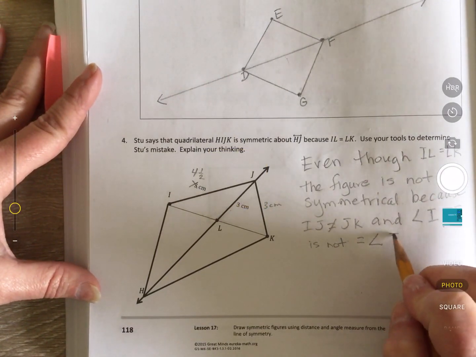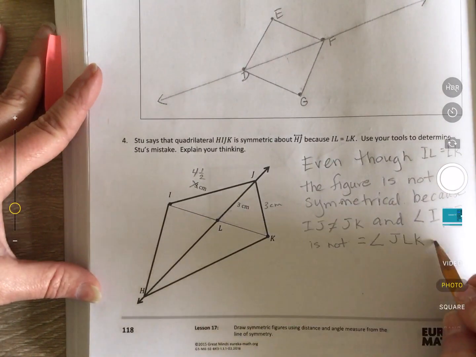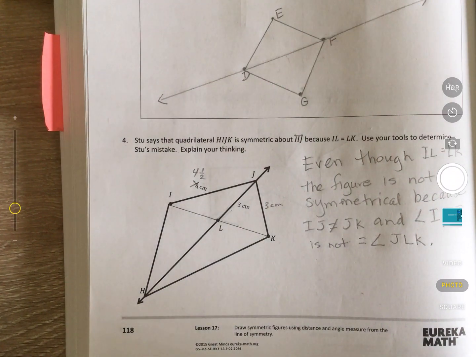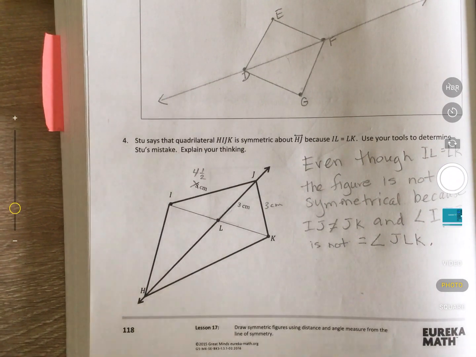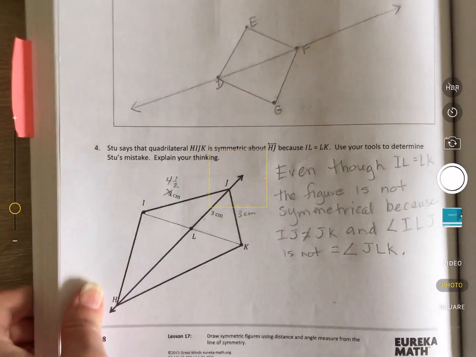And if I measure IJ, that isn't 3 centimeters like it says. It really is like 4.5 centimeters. So that's not true. That's 4.5 centimeters, and this is 3 centimeters. That tells me right away it's not symmetrical.